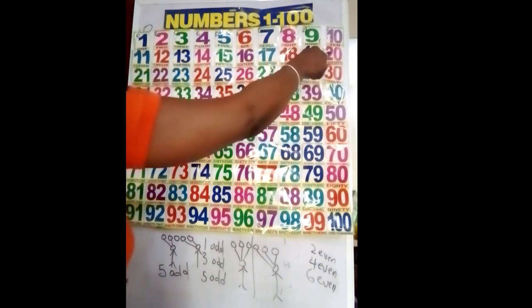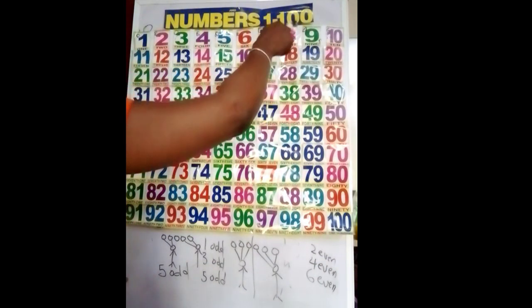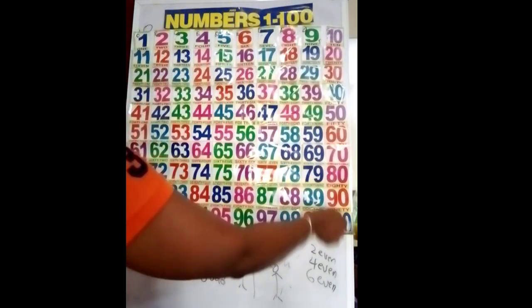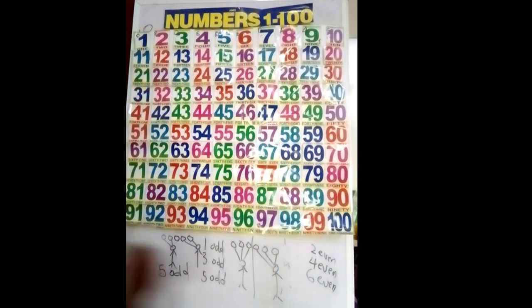And 10 is even, or 0. Numbers that end with 0, they are even. So all the numbers you're seeing here in the column of 10, they are even numbers.